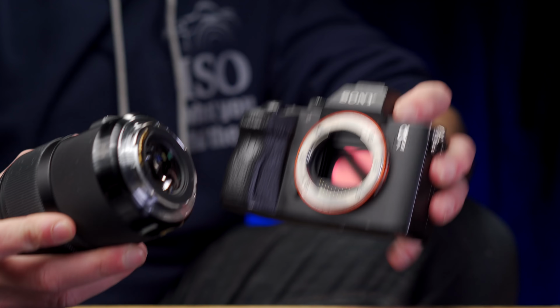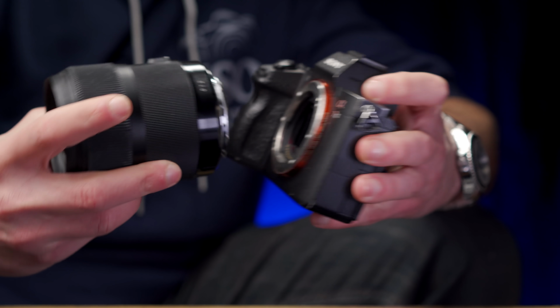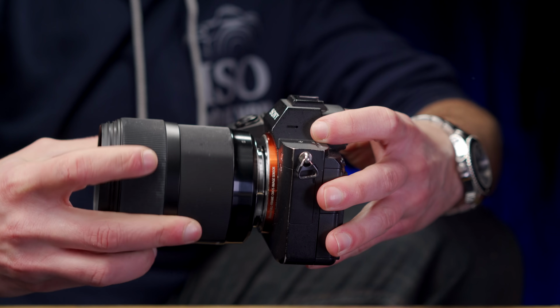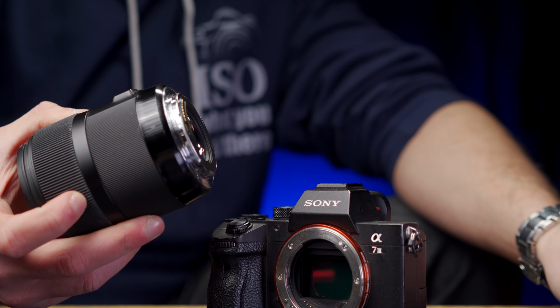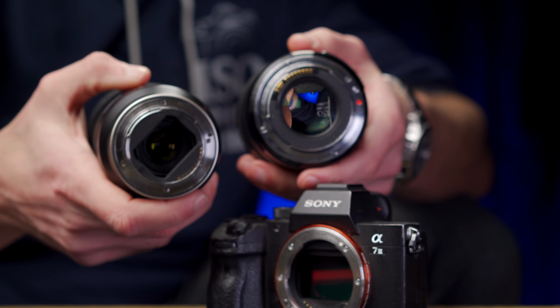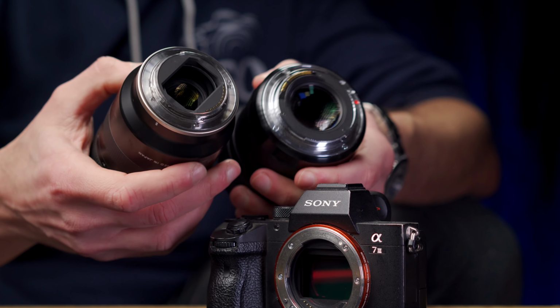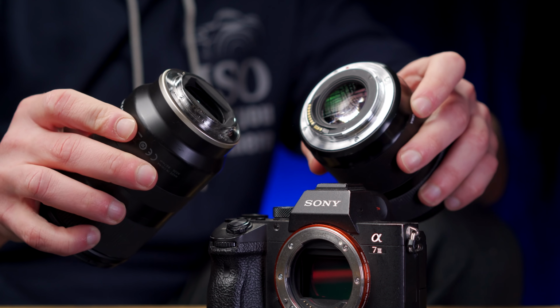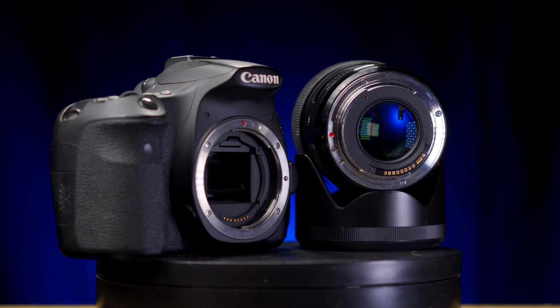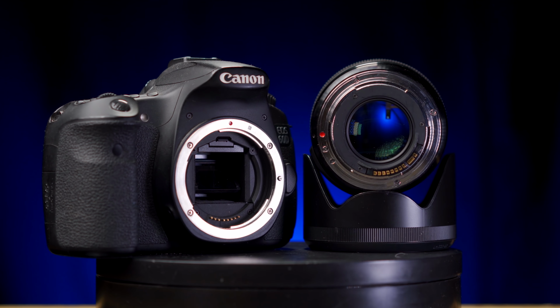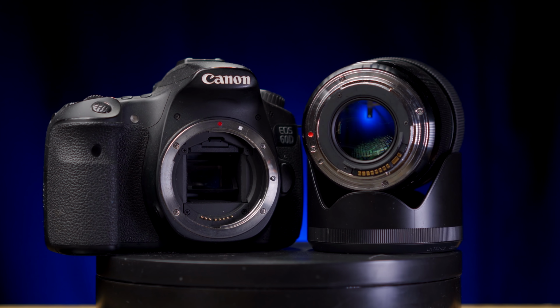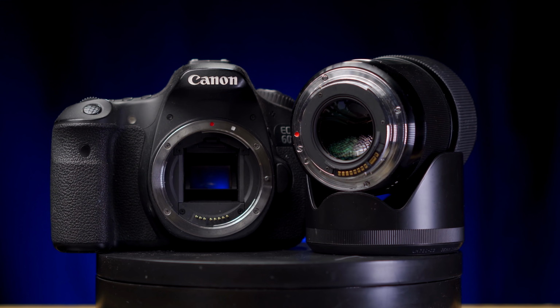By comparison, this Sigma 35mm Art lens isn't a native E-mount because the back plate isn't the corresponding design for an E-mount body. This is actually an EF mount for Canon DSLRs, which means that natively this is for Canon DSLRs, even though it's not made by Canon. If I wanted to mount this onto a Sony body, I would need an adapter.